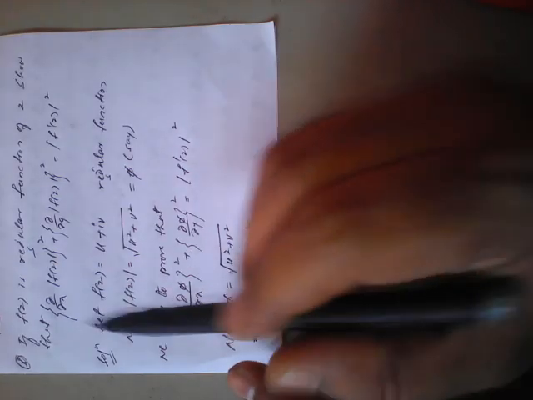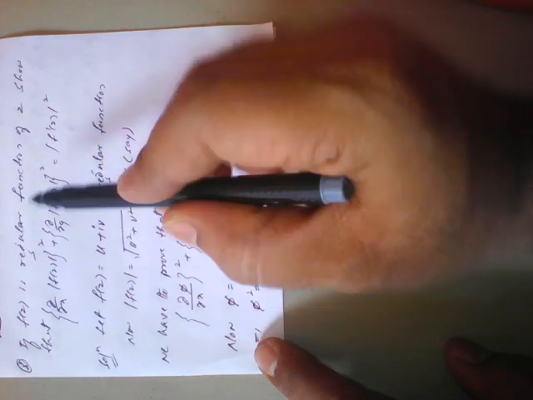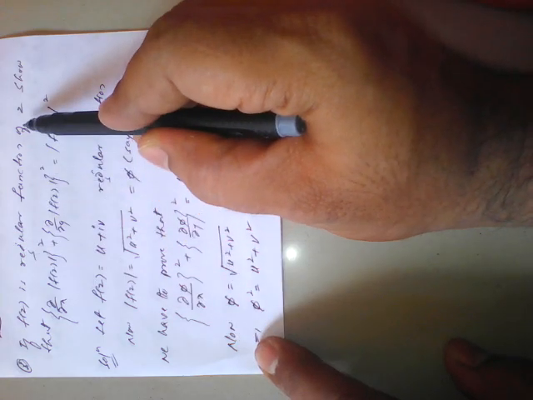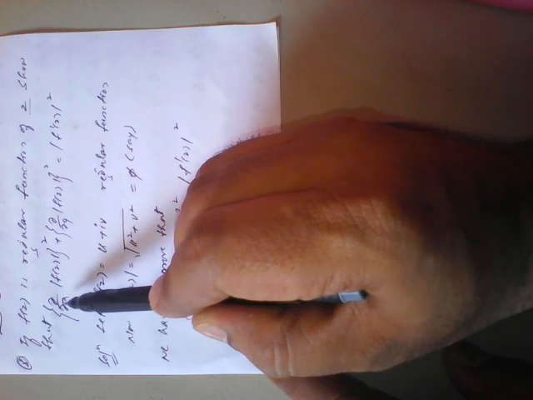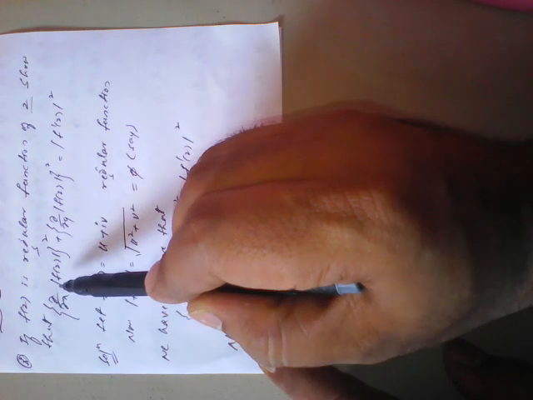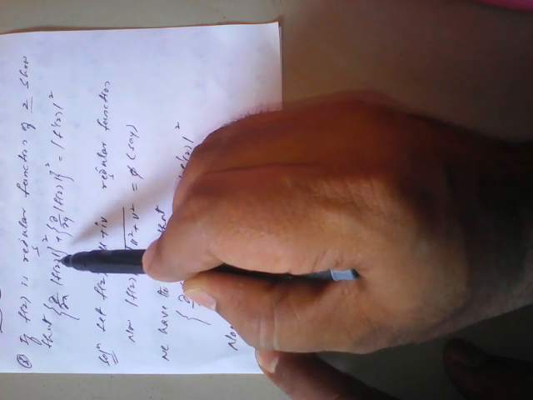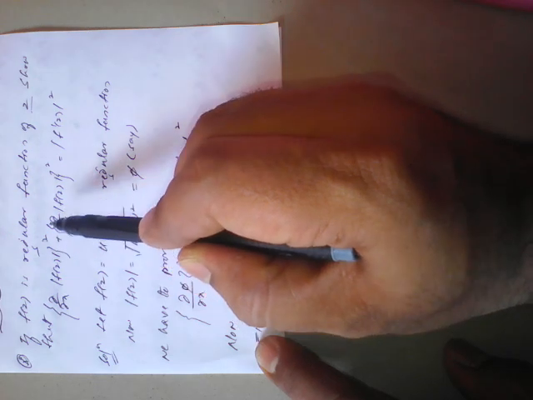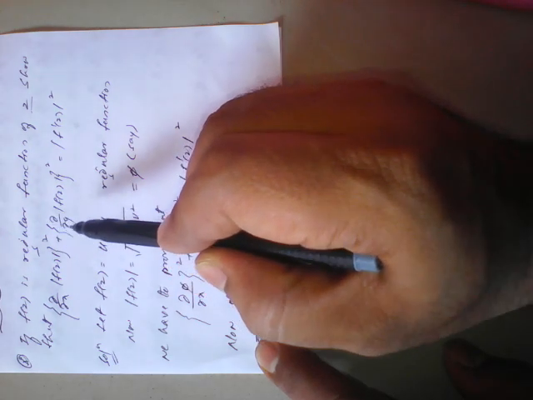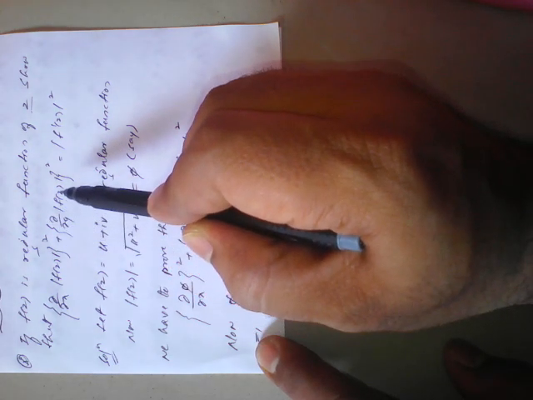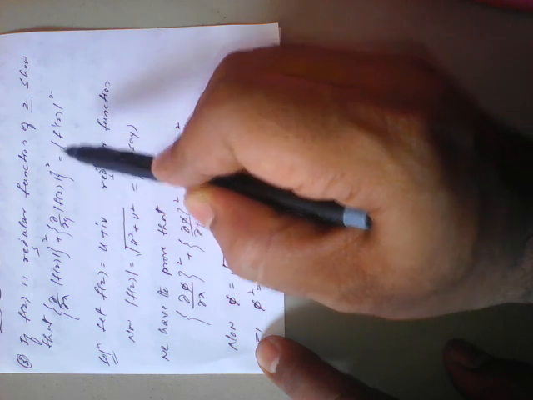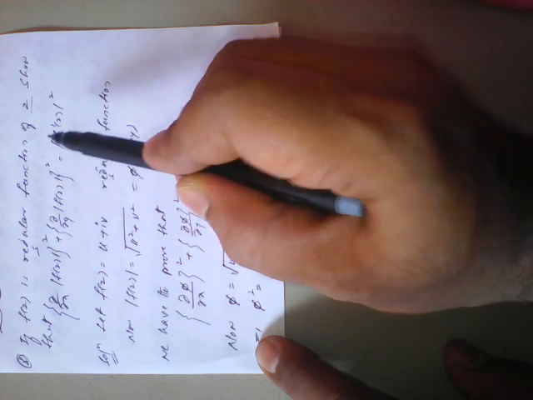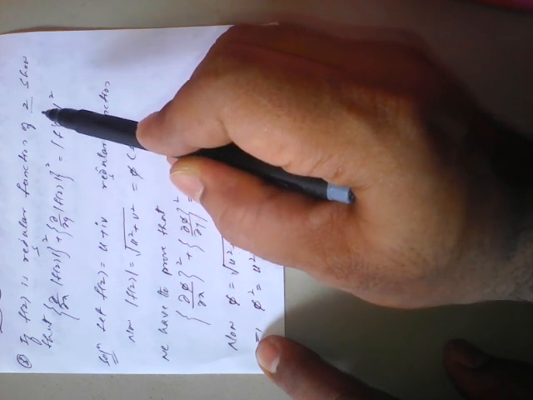Next problem: if f of z is a regular function of z, show that bracket dou by dou x of modulus of f of z, whole square, plus bracket dou by dou y of modulus of f of z, bracket whole square, is equal to modulus of f dash of z whole square. Okay, we'll see how to solve this.